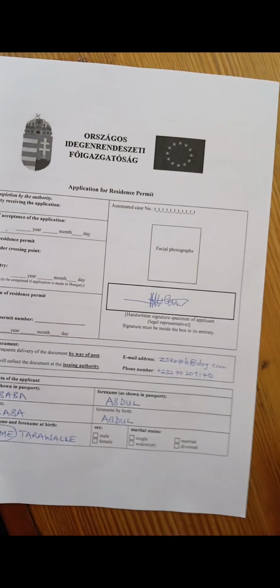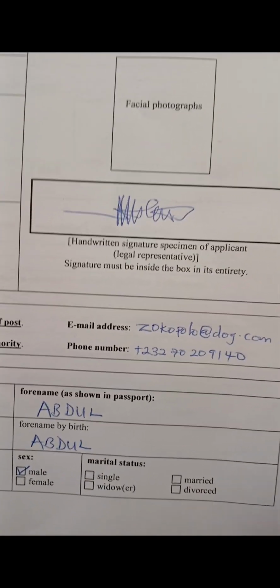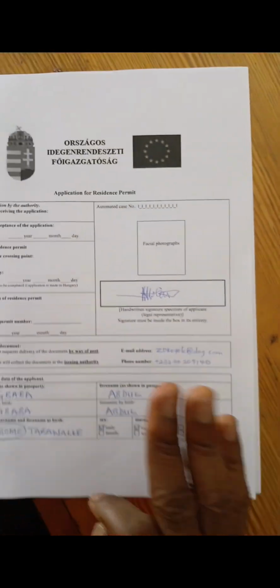And your sex, what is your sex? I am a male, so I take male. If you're a female, you take female. Your marital status: presently I am not married, so I am single. But if you are married, you can write married, or if you are a widower or widow, or divorced. I'm pretty sure all of you are students, but maybe some of you are married or divorced. I am single, so I'll tick single. That's what you do in this first part of the application.